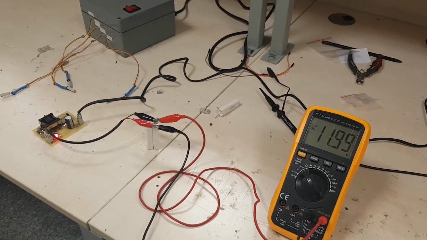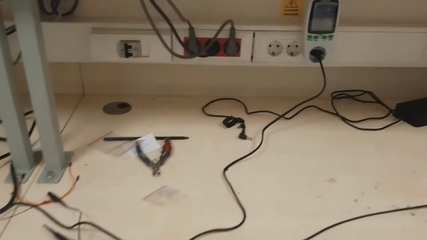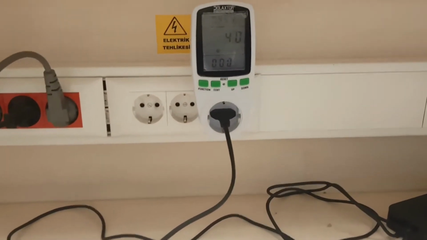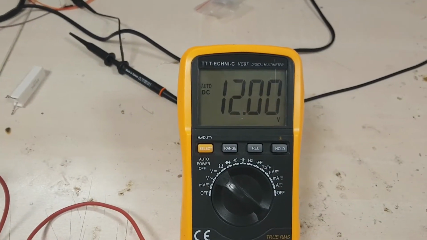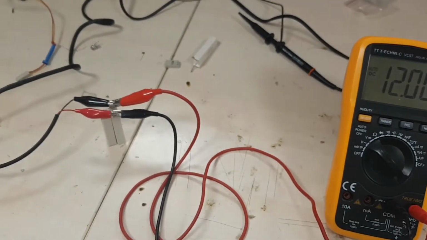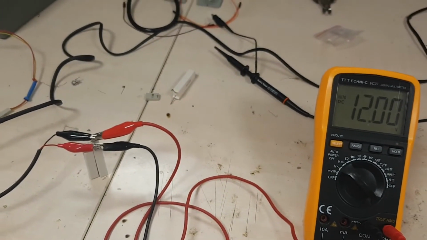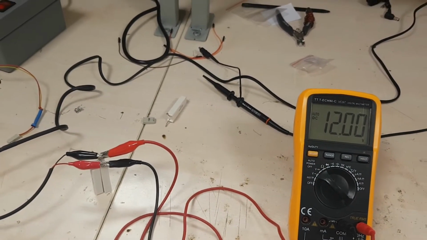In order to measure its efficiency, I connected it to the wall outlet with a power meter attached to it. As you can see, it's currently drawing 4 watts, and I have 12 volts on the output with a 50 ohms load. So this gives me an efficiency of around 72%.